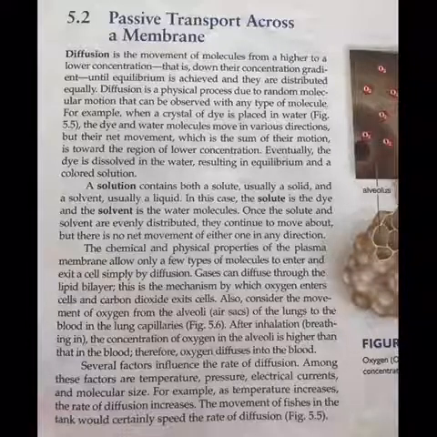Diffusion is the movement of molecules from a higher concentration to a lower concentration, that is, down their concentration gradient, until equilibrium is achieved and they are distributed equally. Diffusion is a physical process due to random molecular motion that can be observed with any type of molecule.